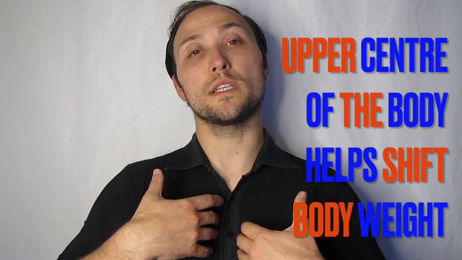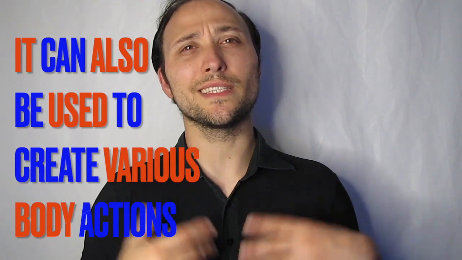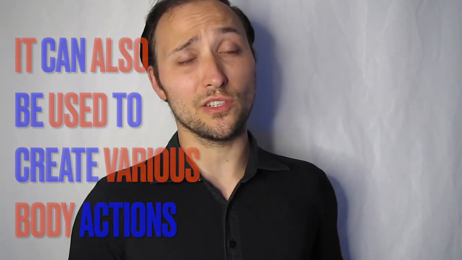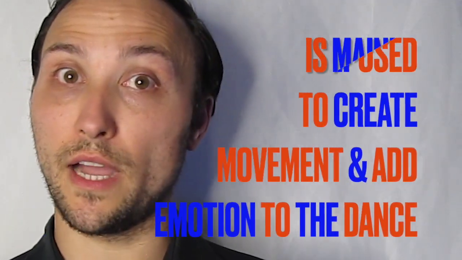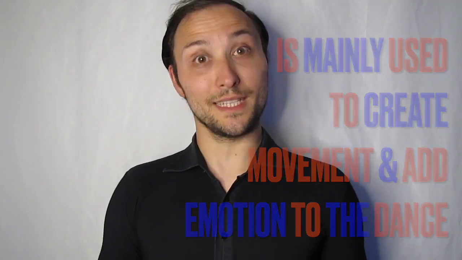So why do we need to know about it? How can we use these centres of the body? Generally speaking, the upper centre of the body helps to shift the body weight. It's also used for creating dynamic actions such as isolations and things as well. The lower centre, on the other hand, is mainly associated with movement, just like you experience in ballroom dancing. The lower centre also helps with stability, balance, and positioning.